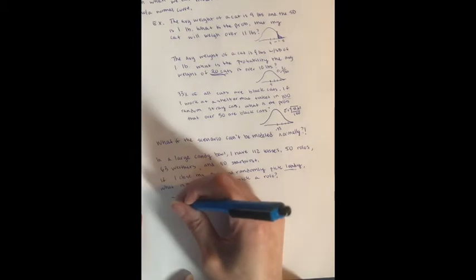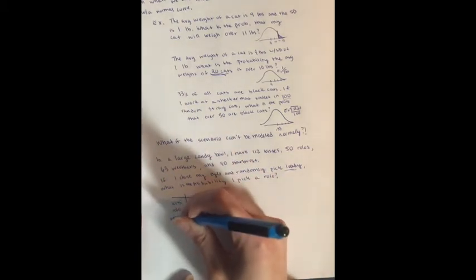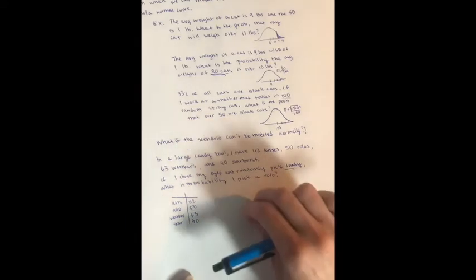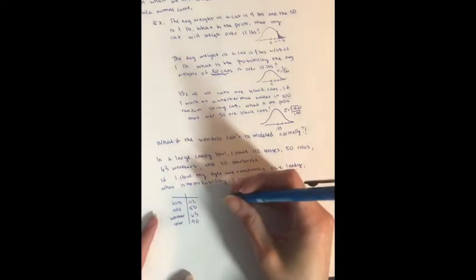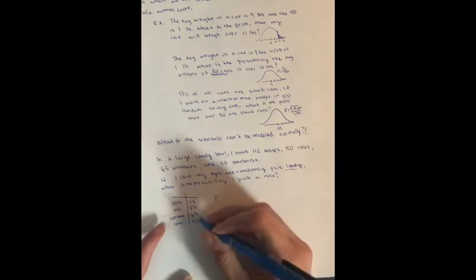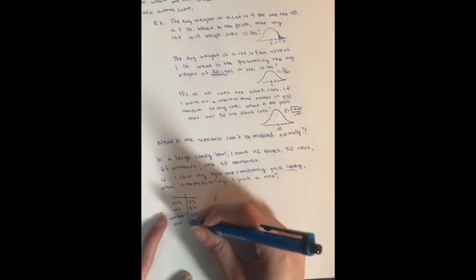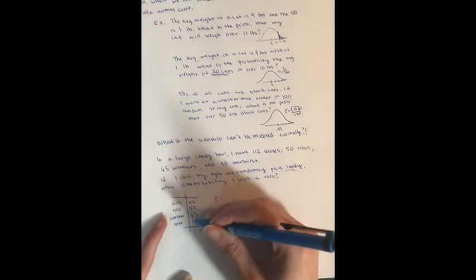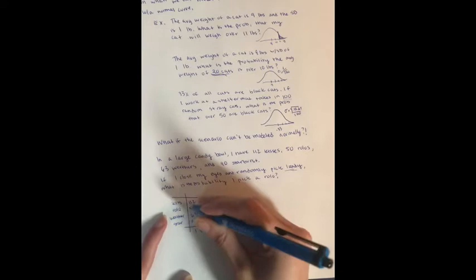I have 112 Kisses, 50 Rolos, 63 Werthers, and 90 Starbursts. So if I want to know the probability that if I pick out one candy, it's a Rolo, I'm just looking to find all the Rolos over the total. So I need to find how many candies in total I have. I add these up, and 315 total candies in that bowl.